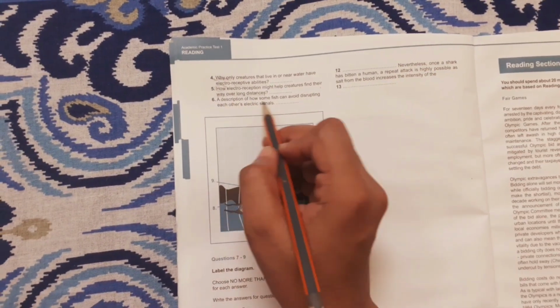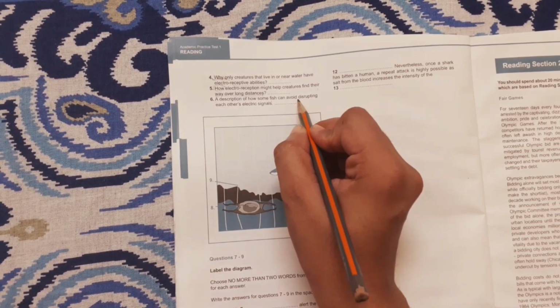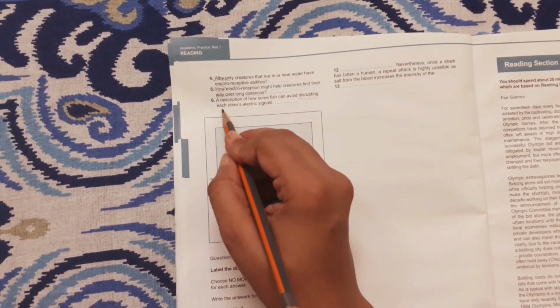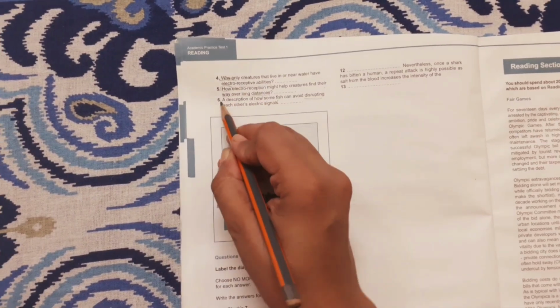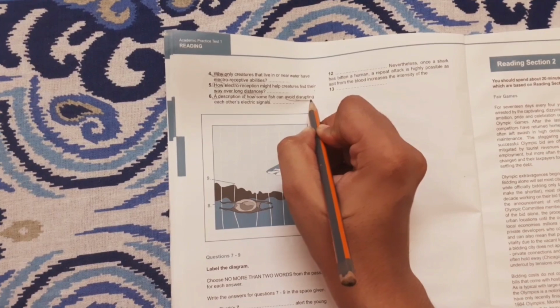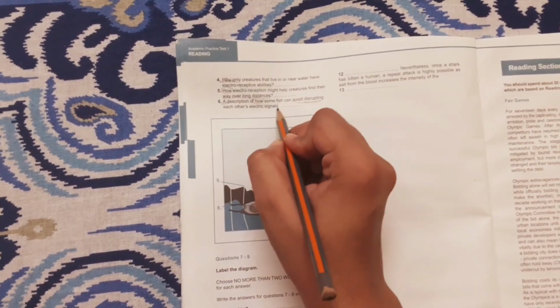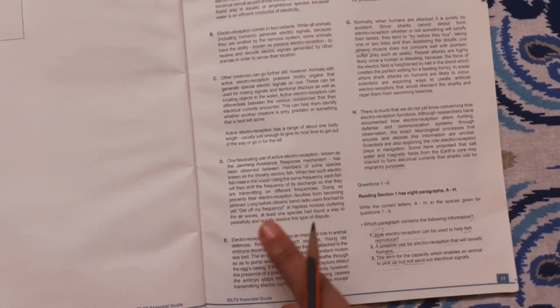A description of how some fish can avoid disrupting each other's electrical signals. So these all are the questions. Try to understand the questions and underline the keywords from them. Then you can search.